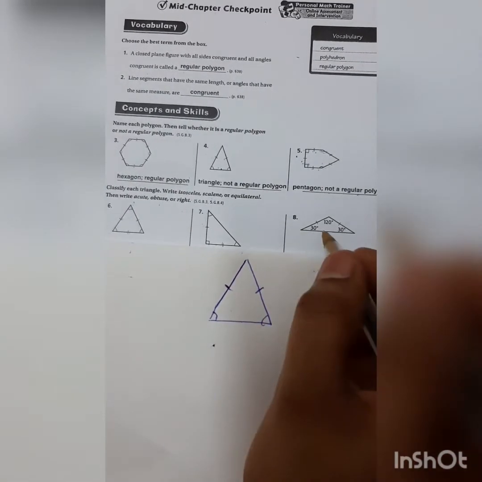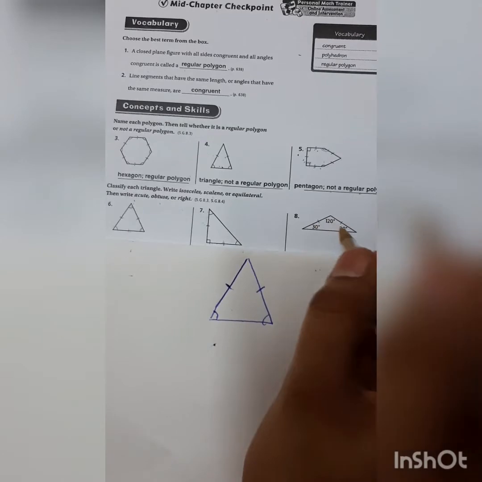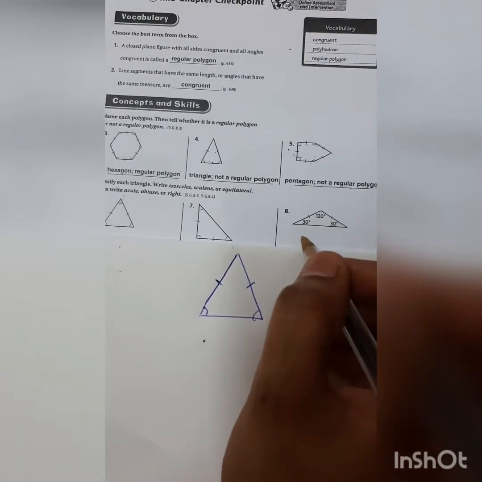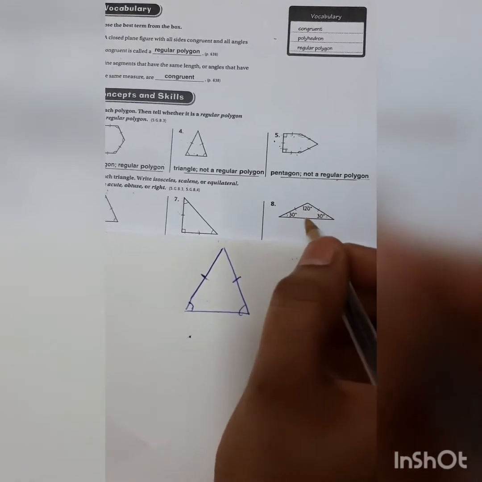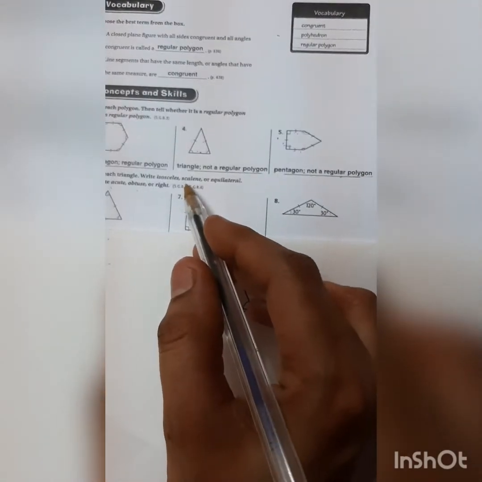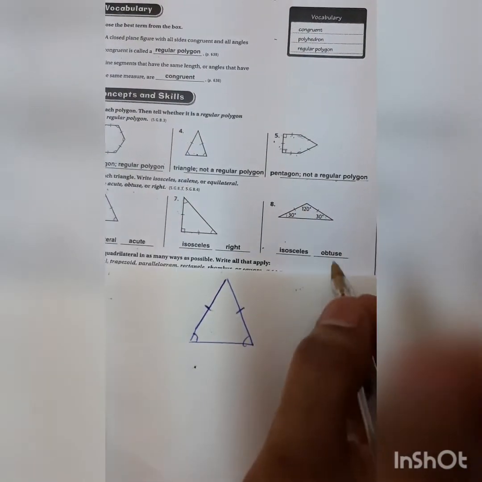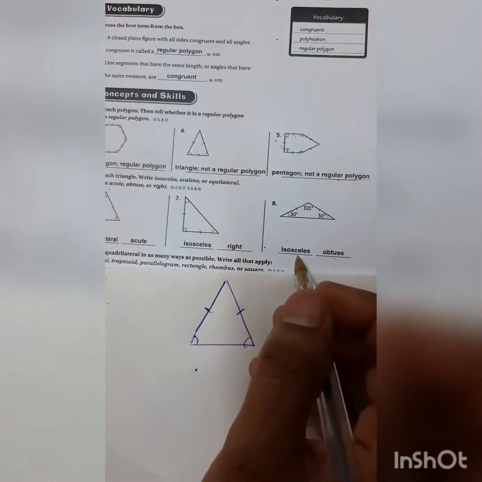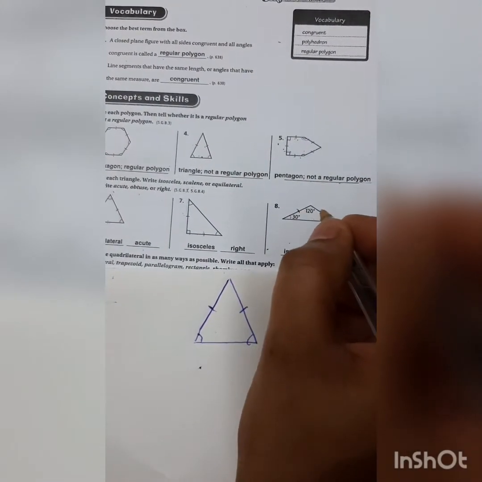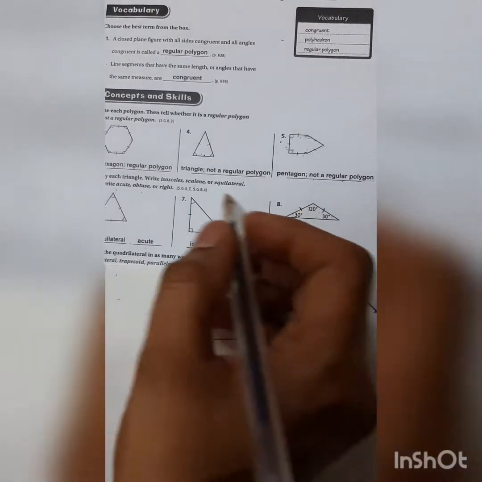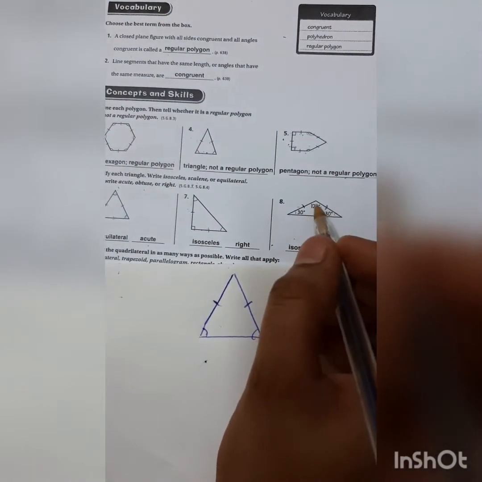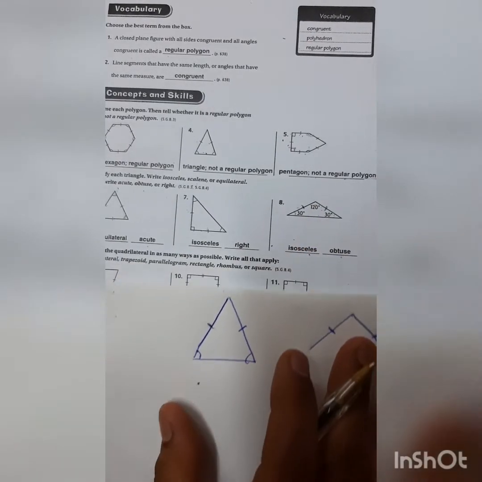Now the eighth question. Look at this triangle where all the sides are different, even the angles are also different. The angles are 120, 30 and 30. When all the angles are different, we call this a scalene triangle, and when one of the angles is greater than 90, then we call it obtuse. But it has been mentioned that these two lines show that these two sides are equal. When two sides are equal, it is an isosceles, and when the angle is greater than 90, it is an obtuse.